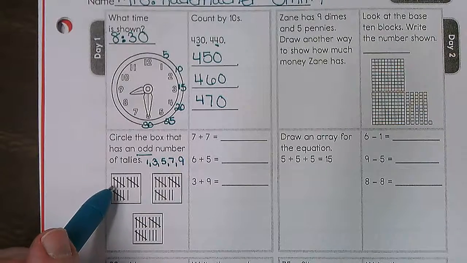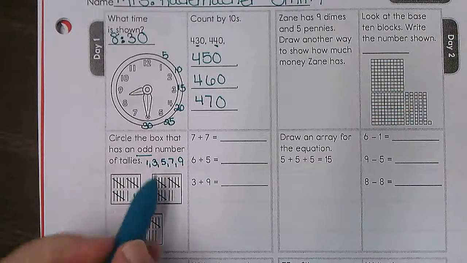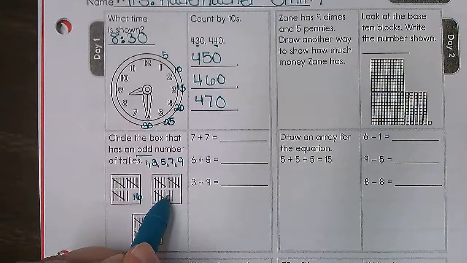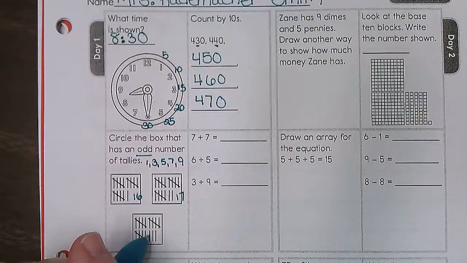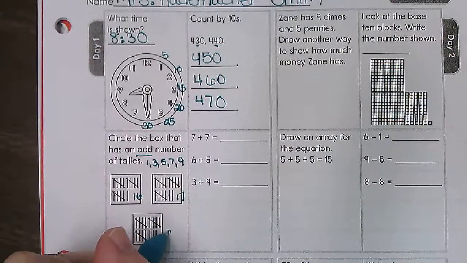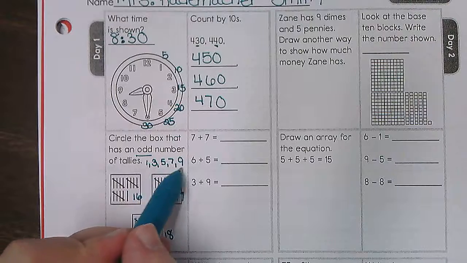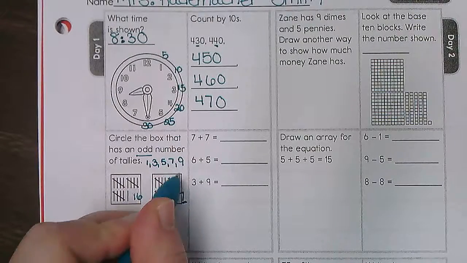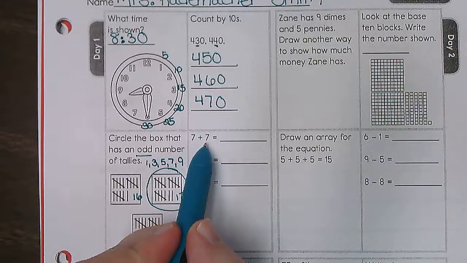When we count tallies, we can count by 5s in these groups. So 5, 10, 15, plus 1 is 16. 5, 10, 15, 16, 17. 5, 10, 15, 16, 17, 18. Now only one of these has a 1, 3, 5, 7, or 9 in the ones place, and that is 17. Our last warm-up problem is 7 plus 7.